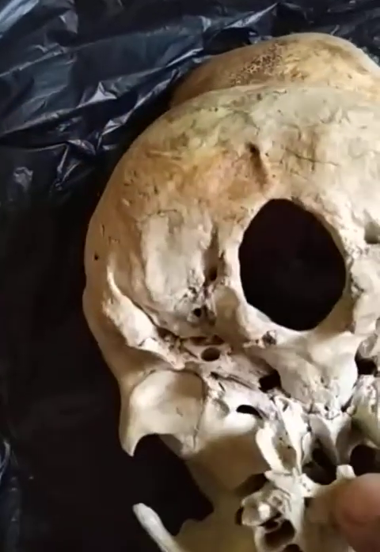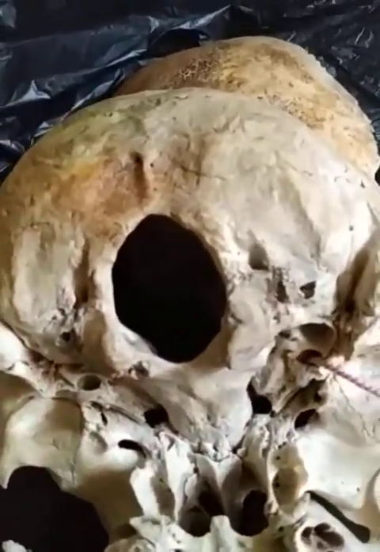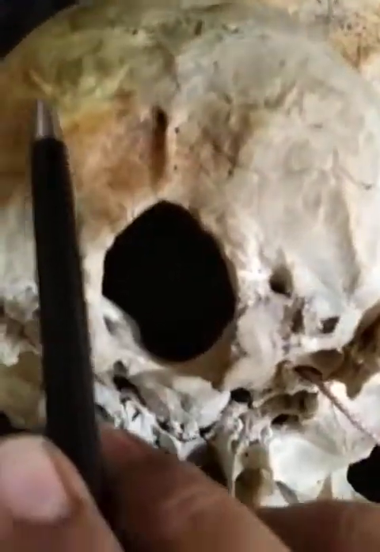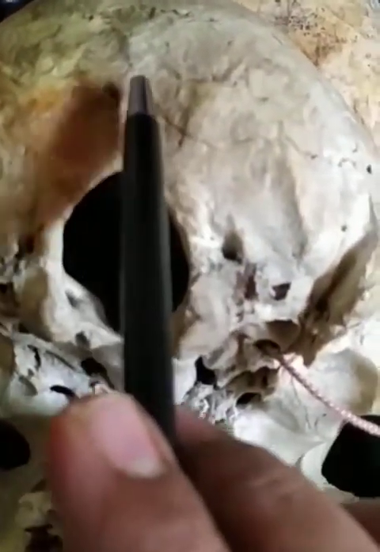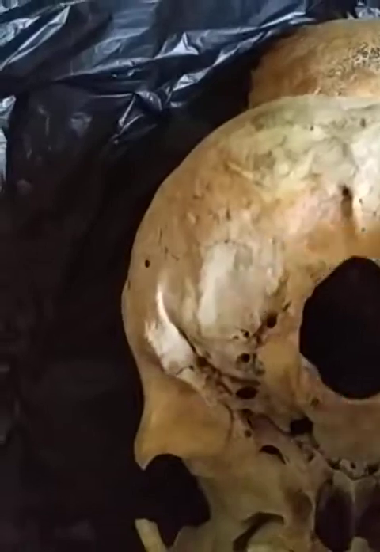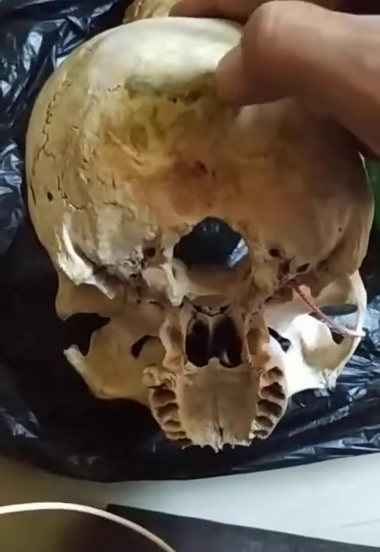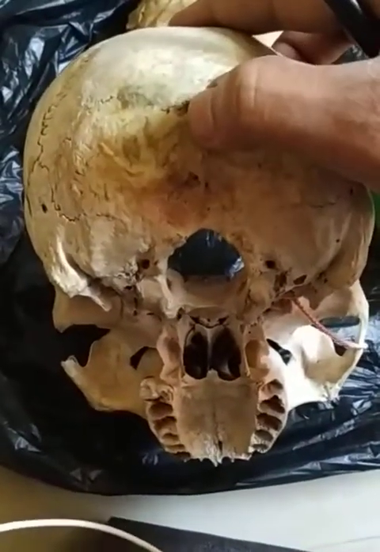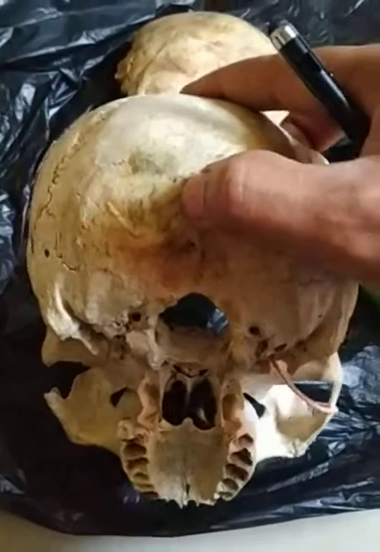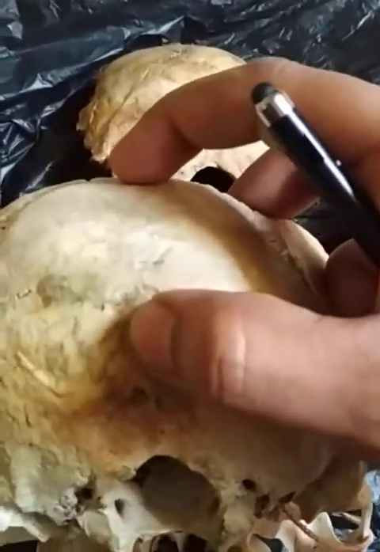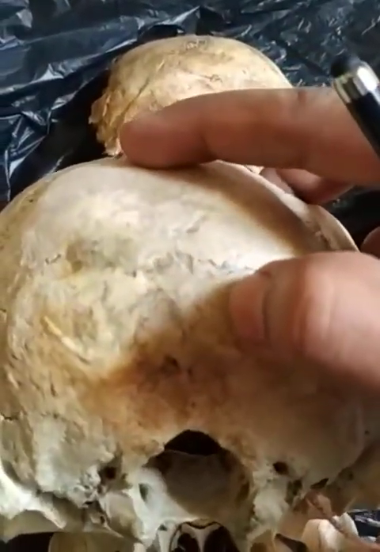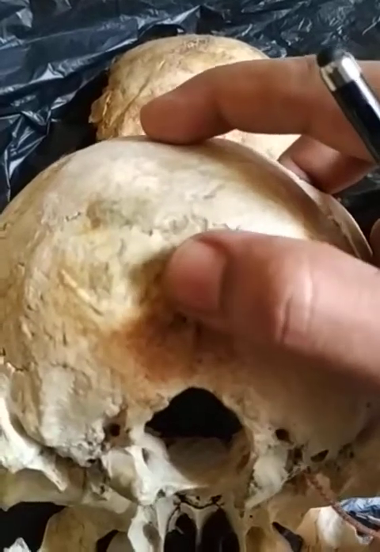On the external surface of the squamous part, we can identify a big bony projection called the external occipital protuberance, and the inion is its most prominent point.